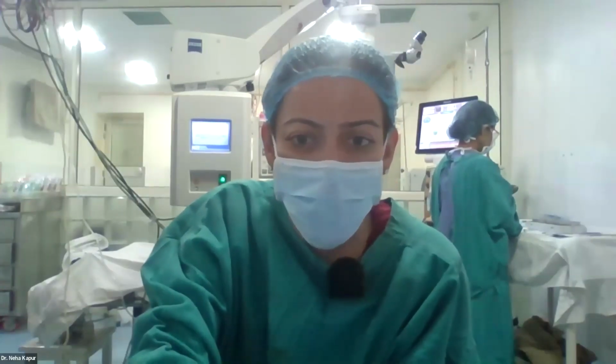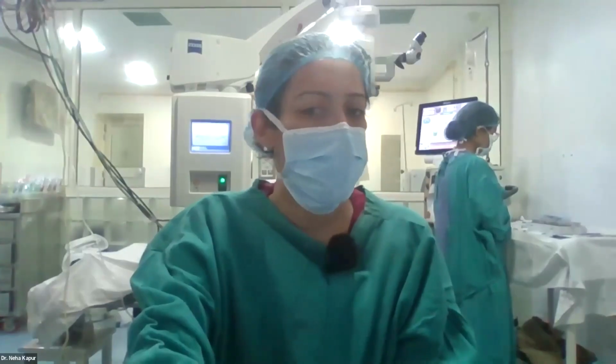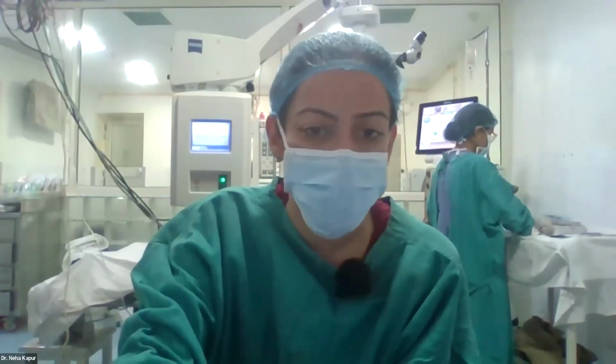Is there any conjunctival complications? As here, bleeding occurred during the procedure. This is usually a very small amount. This is almost negligible. So no complication.